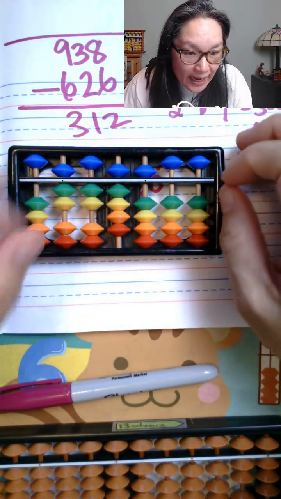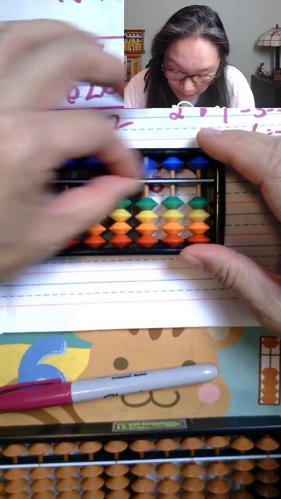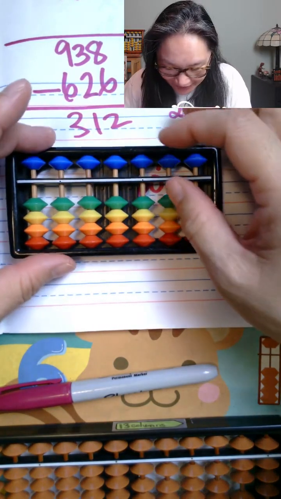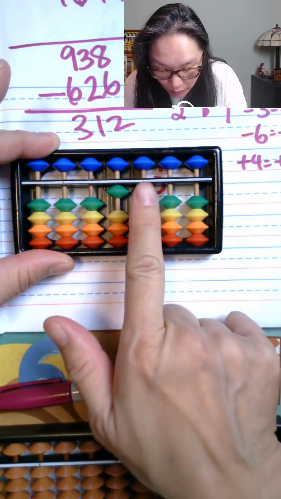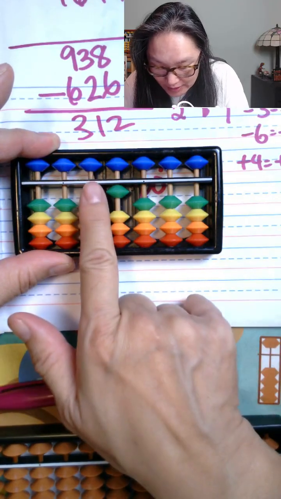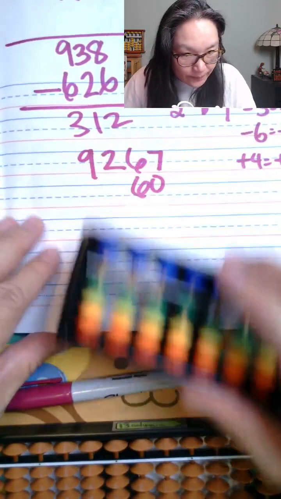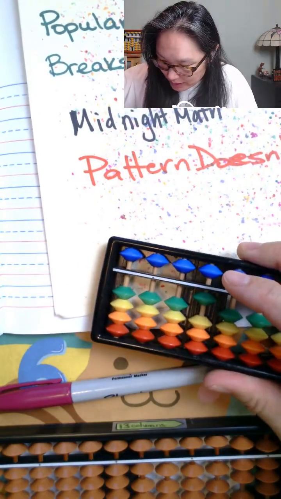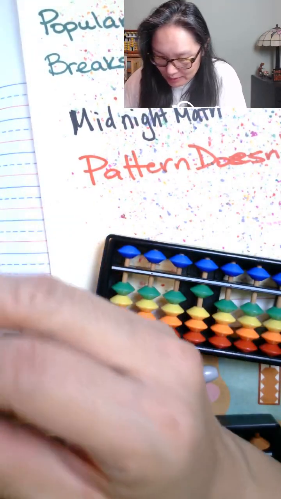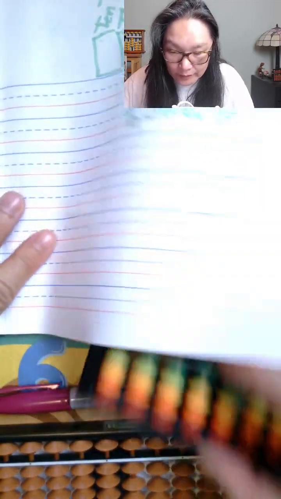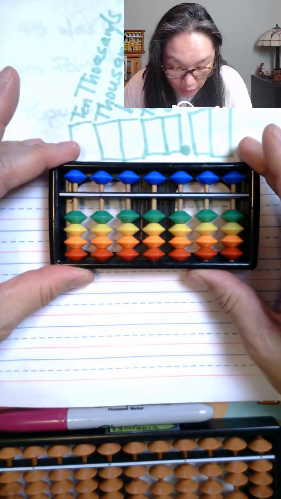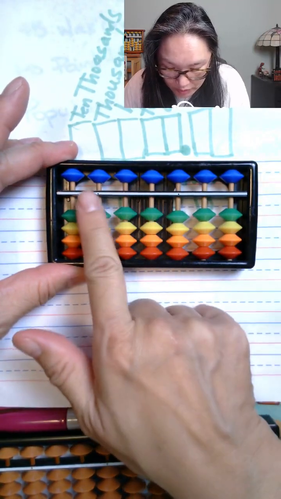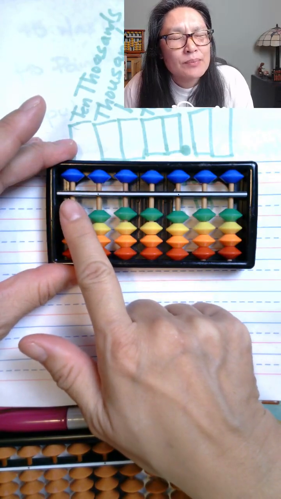Okay, so someone asked, what about 10? Well, 10, oh, I'm so sorry, I forgot. So we did 9, and then 10 would be this, because we have our ones, tens, hundreds, thousands, and 10,000. So just as I wrote here, the abacus mimics writing.